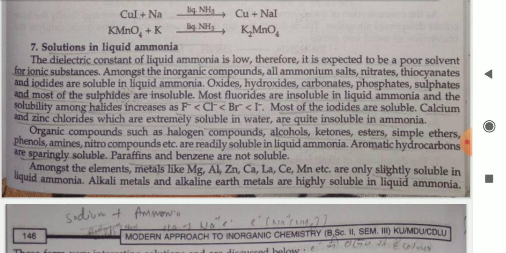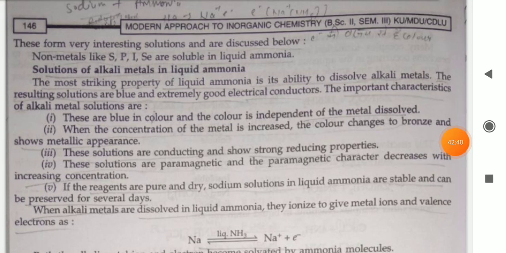Alkali metals and alkaline earth metals are highly soluble in liquid ammonia. These form very interesting solutions, discussed below. Non-metals like sulfur, phosphorus, iodine are soluble in liquid ammonia. Solution of alkali metals in liquid ammonia. The most striking property of liquid ammonia is its ability to dissolve alkali metals.